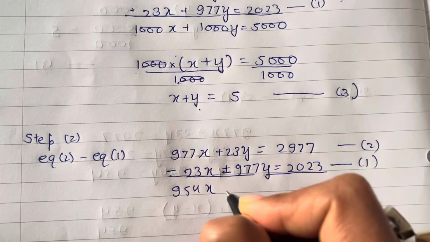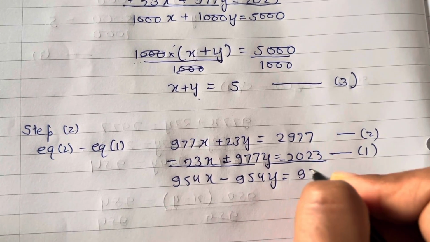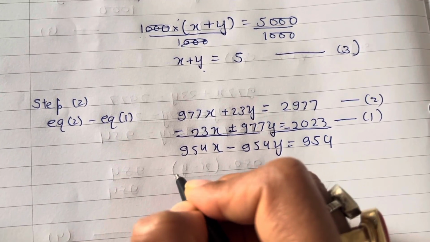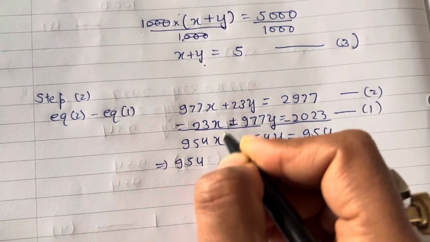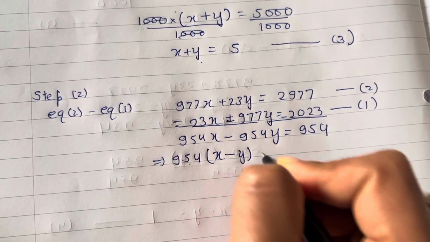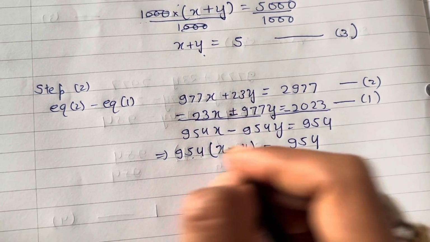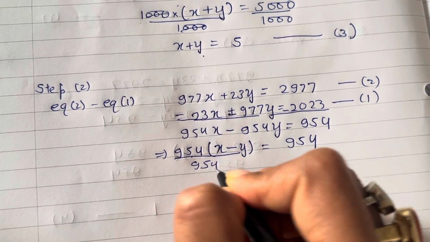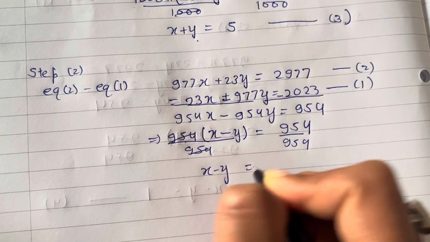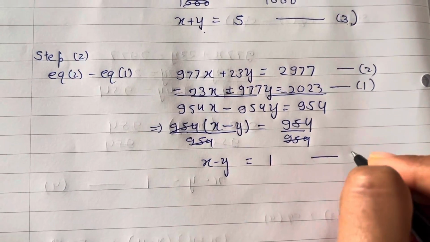954x minus 954y equal to 954. Again, we make these equations simple. Take out 954 from this equation. So what is left? 954 into x minus y equal to 954. Again, make it more simplified. We divide both sides by 954. So what is left? Here x minus y and here 1. So x minus y becomes 1. This is our equation number 4.